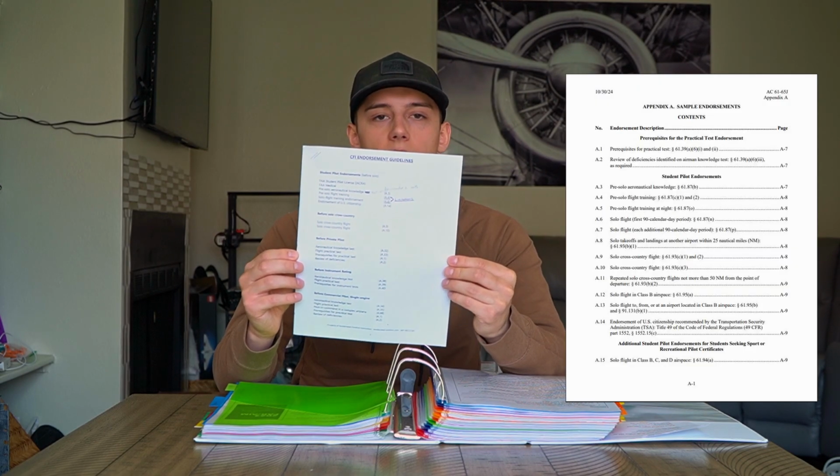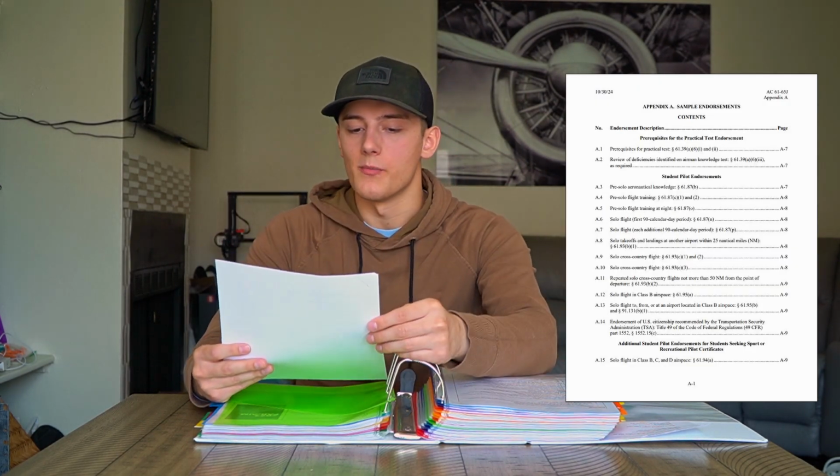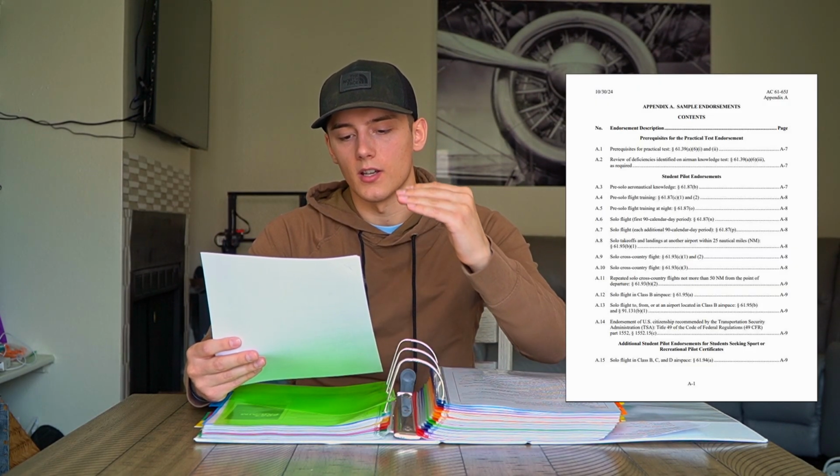And here, this is going to tell you what endorsements each student pilot needs, what they're going to need before their solo cross-country, every endorsement they're going to need. And it tells you pre-solo flight training is A4. So you're going to go into your advisory circular, 61-65, and find A4, and it's going to tell you exactly how to do the endorsement, which is really helpful. You're going to need to know that for sure.